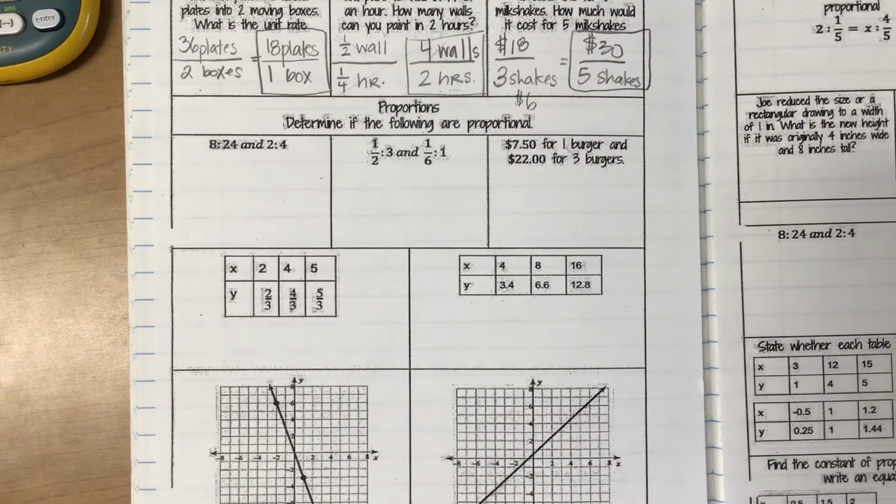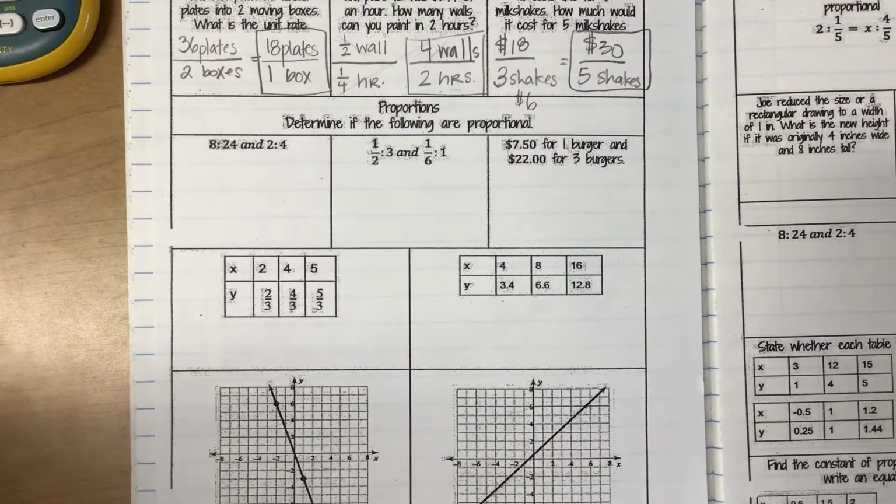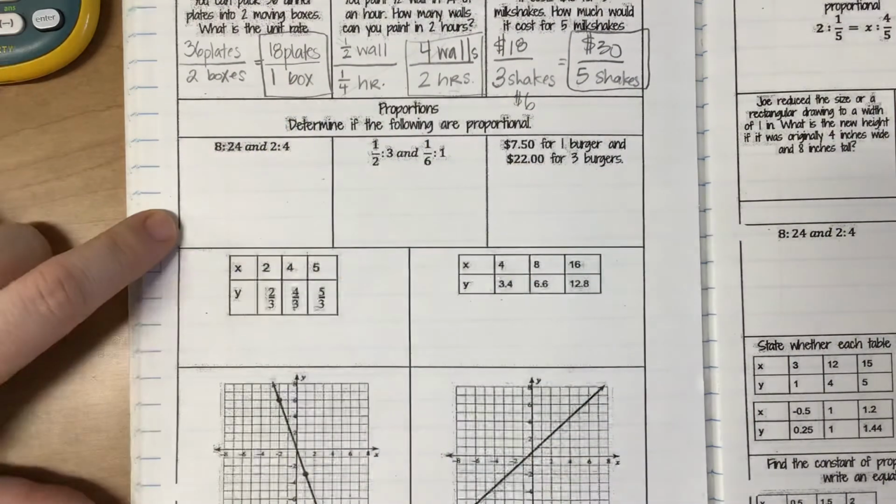Proportions. Determine if they are proportional, meaning if they are equal. How do we do that? How do I know if they are equivalent? Divide the denominator. I could find the unit rate for both of them. That would work. What else could I do?